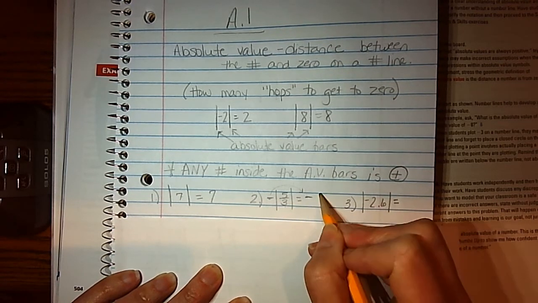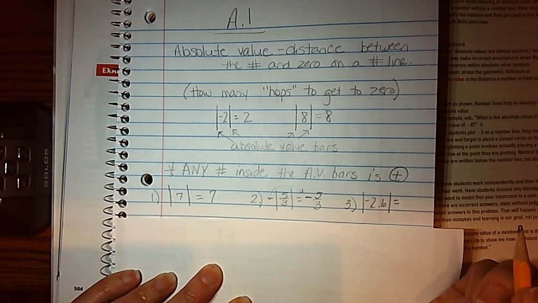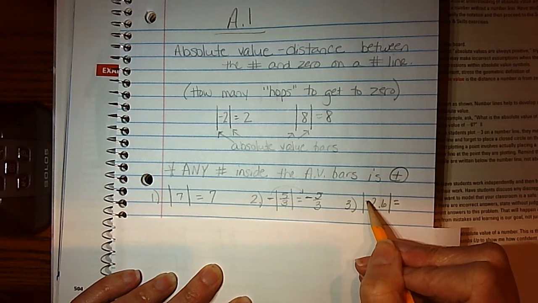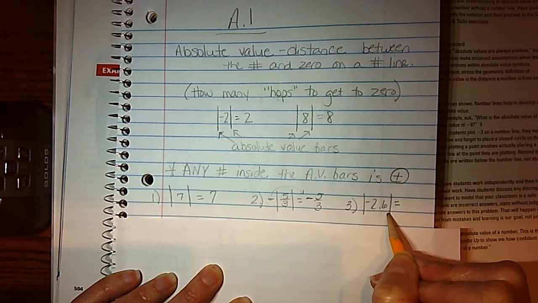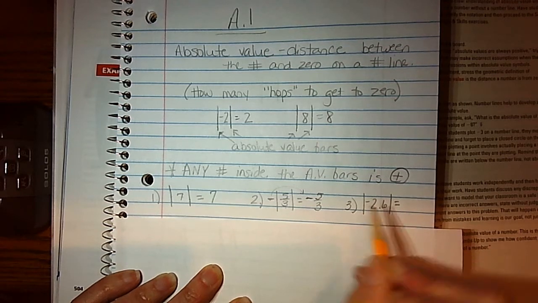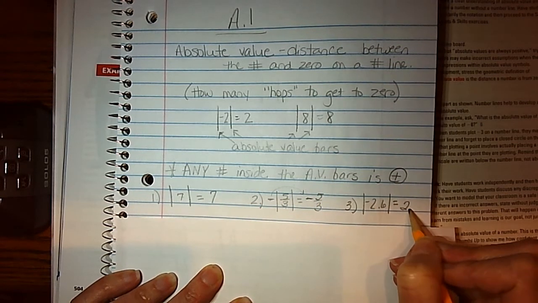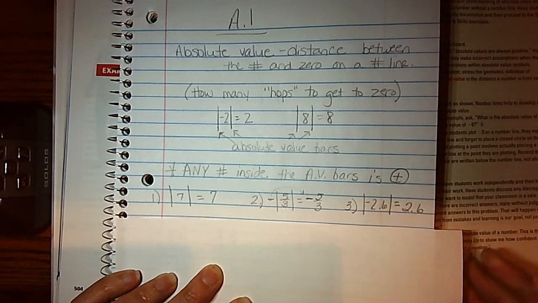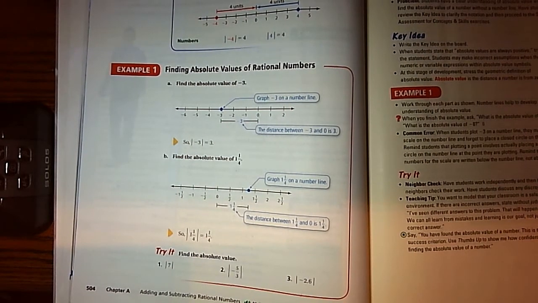So this answer is going to be negative 5/3. Now for number 3, since the negative sign is inside the absolute value bars, everything inside, remember, turns to positive. So this will just be positive 2.6. And that's it. We can go to the next page.